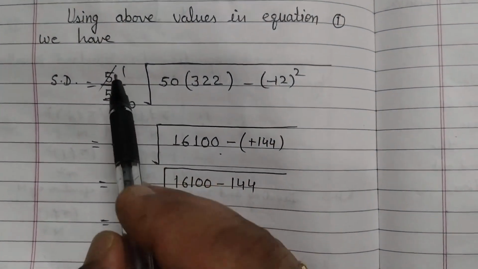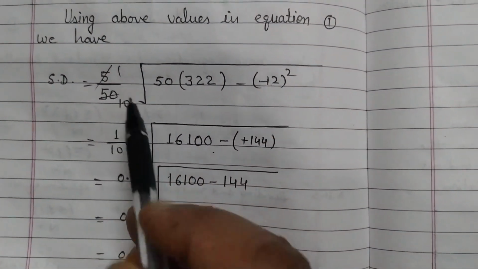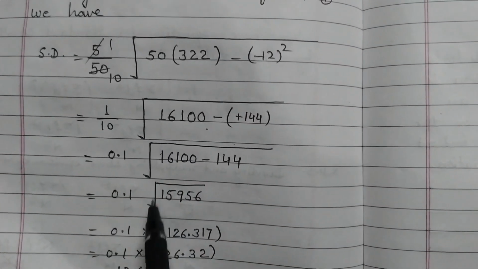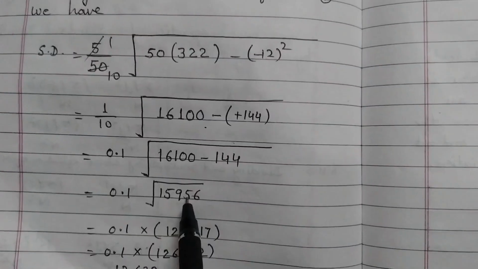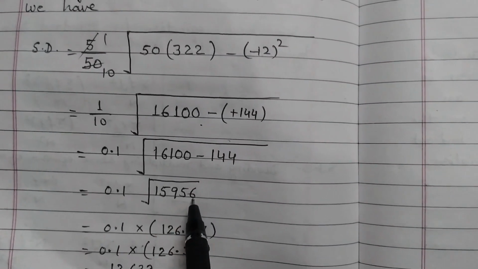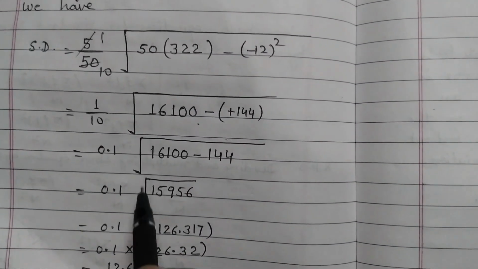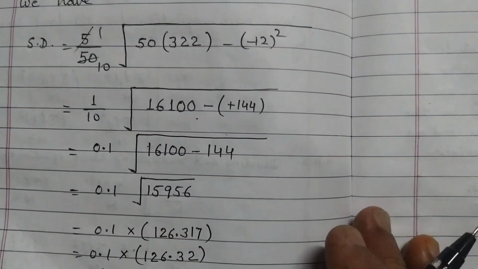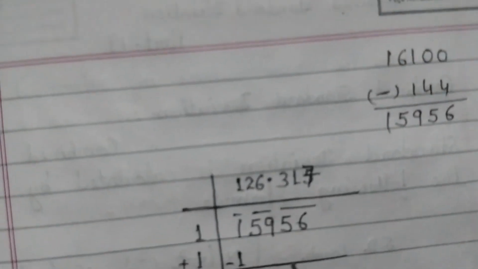Now cancelling this 5 by 5, 1 by 10 is 0.1. So 0.1 under root 15,956. Now separately I have calculated the square root of 15,956. Again look at this calculation.